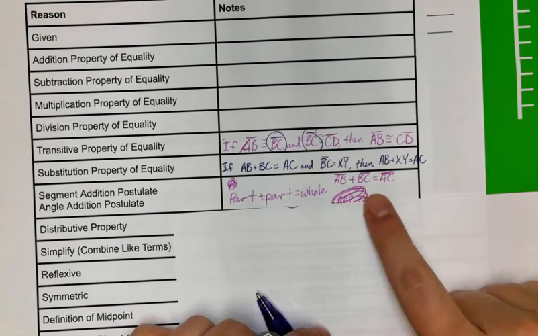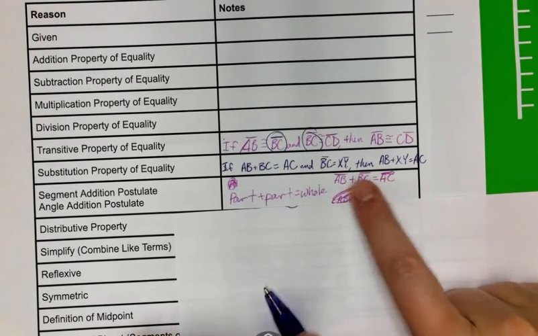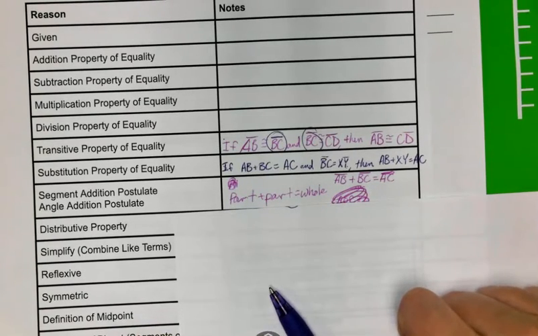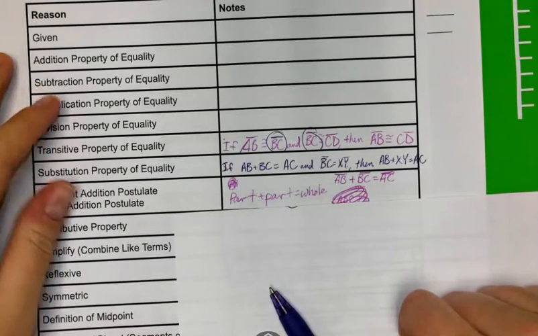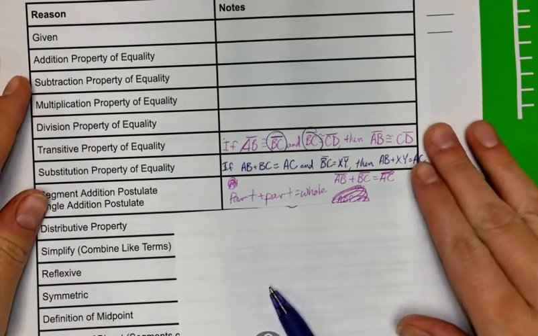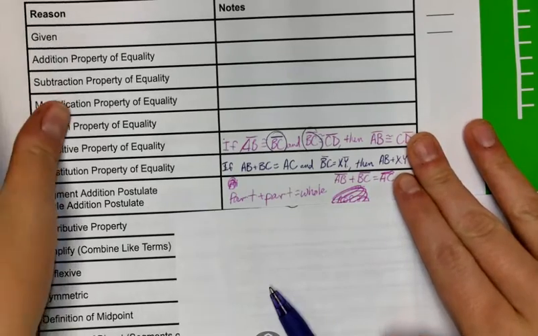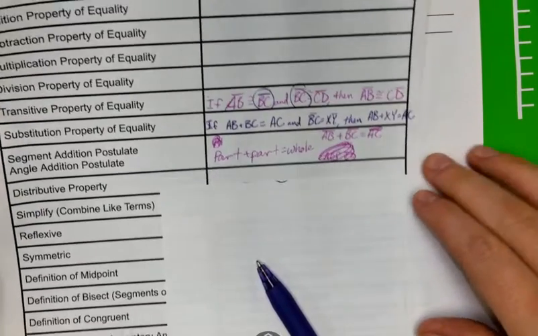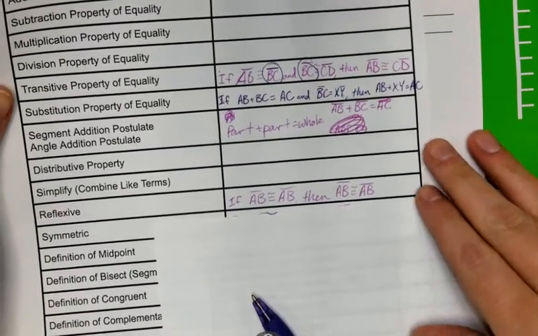Here's an example of what it could look like. Anytime you see part plus part equals a whole, a random addition sign coming out of nowhere, typically it's going to be segment or angle addition. Feel free to pause the video anytime if you need to make sure you're copying these down.